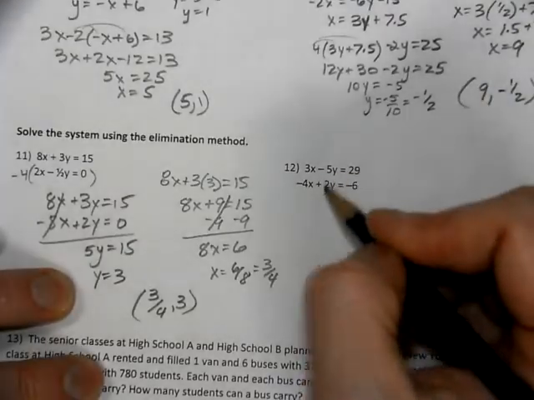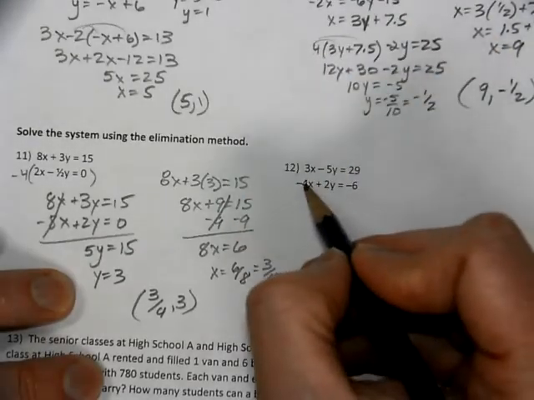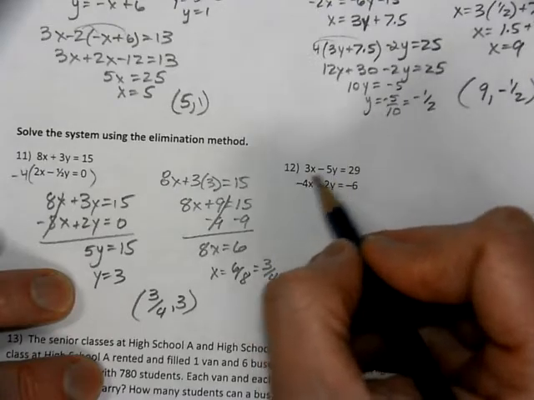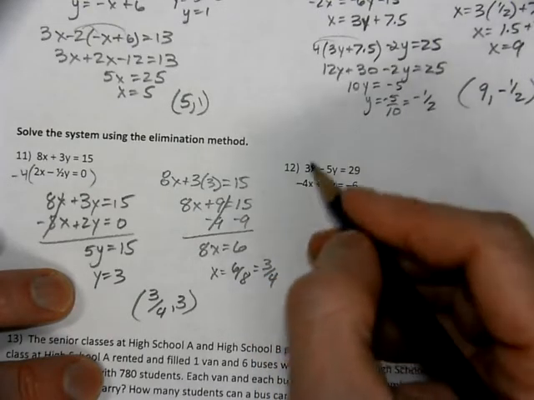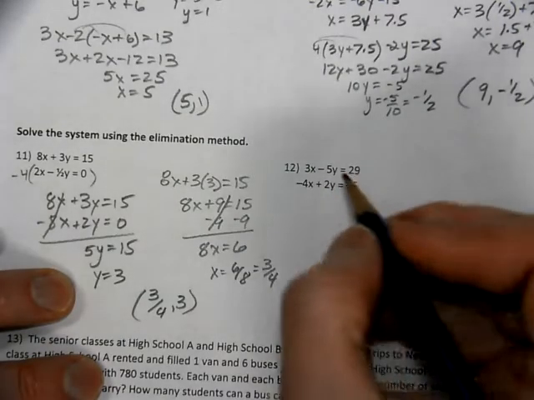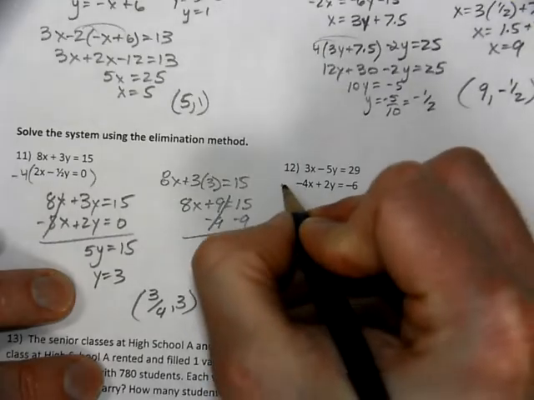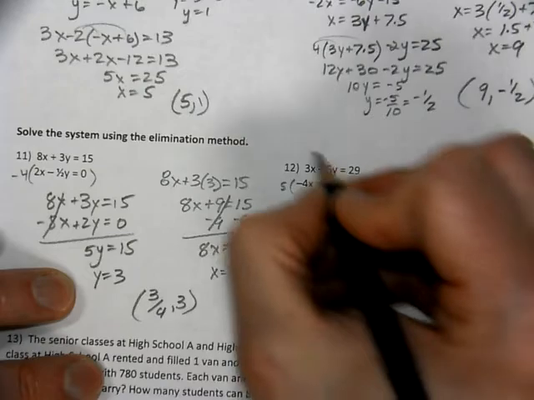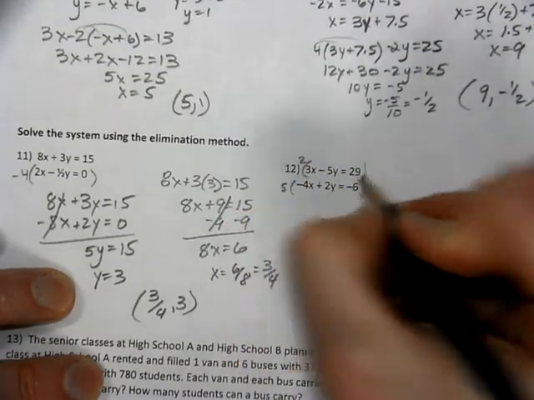The last one in this group. Now this one, notice that multiplying by one term isn't going to get us a variable crossed out. So I'm going to have to multiply the top and the bottom. So let's multiply this row by 5 and this row by 2.